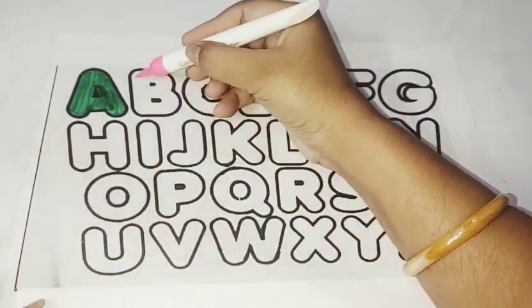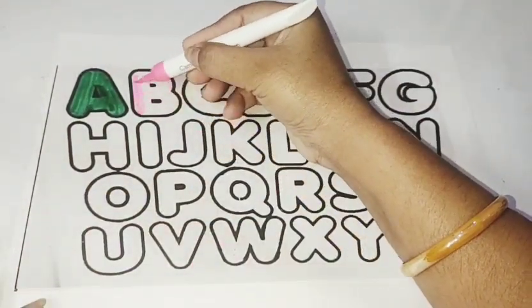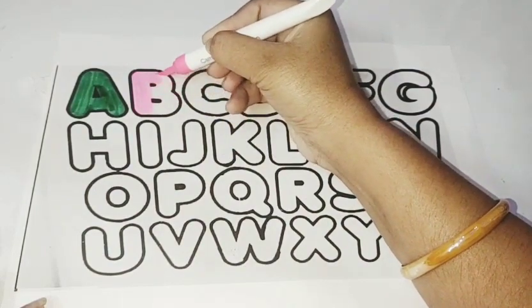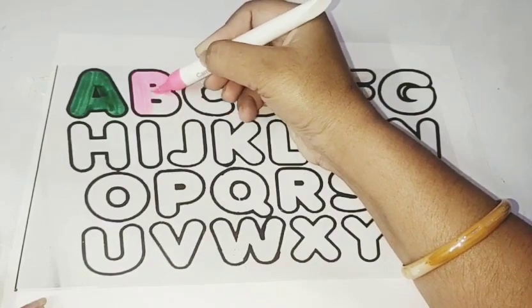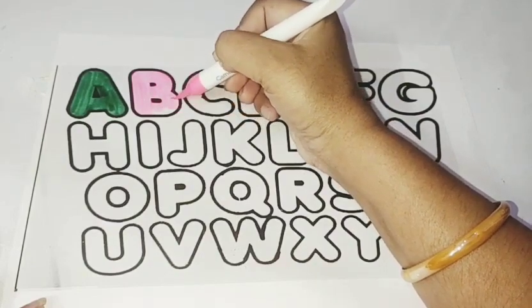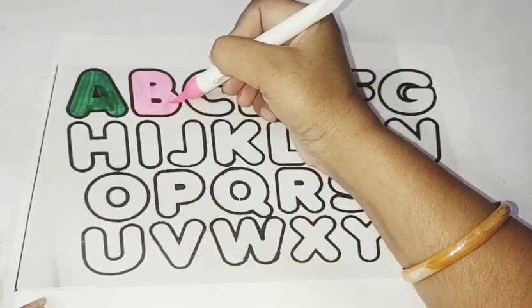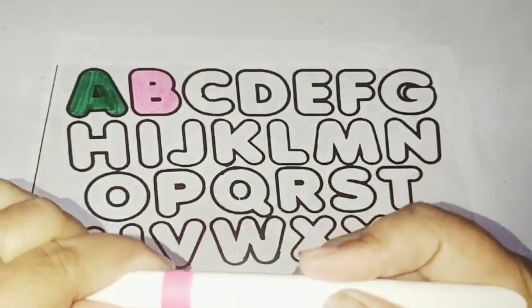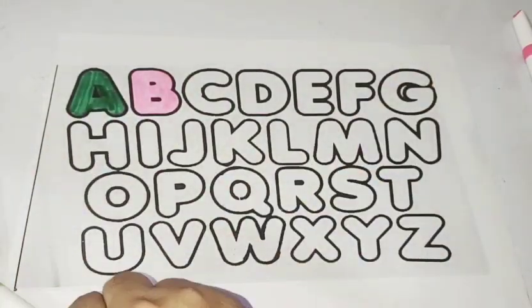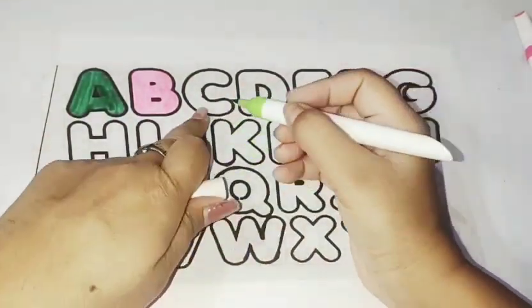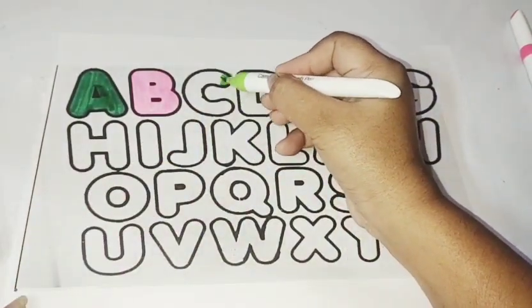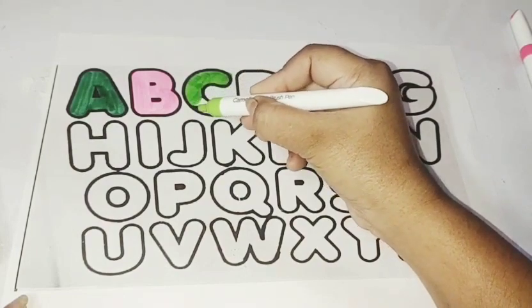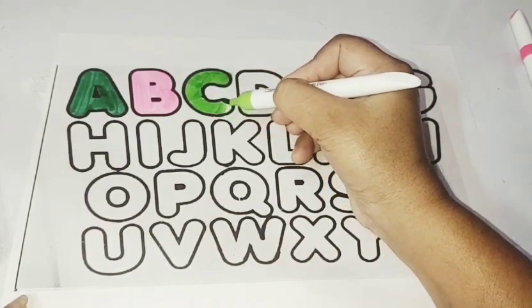Letter B. B for ball. B is for ball. Letter B. Letter C. C is for cat. C is for cat.